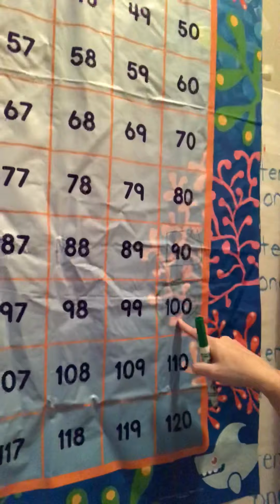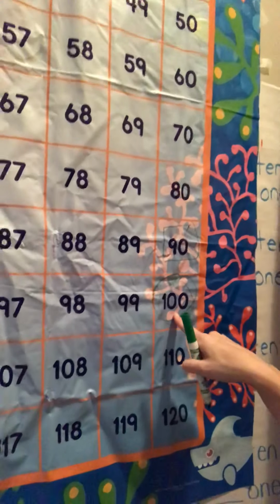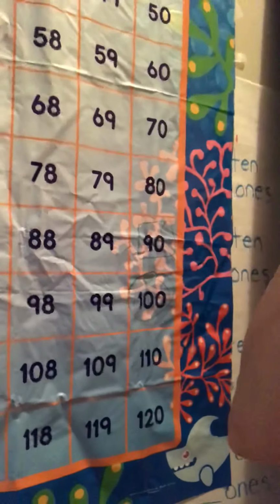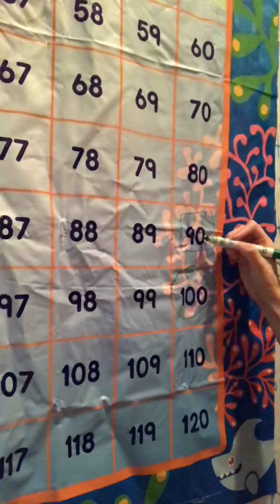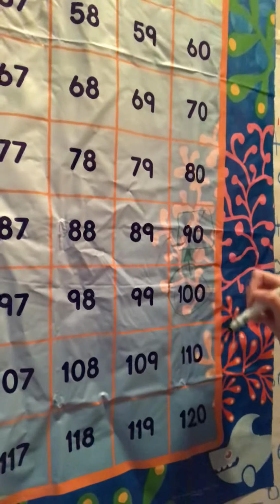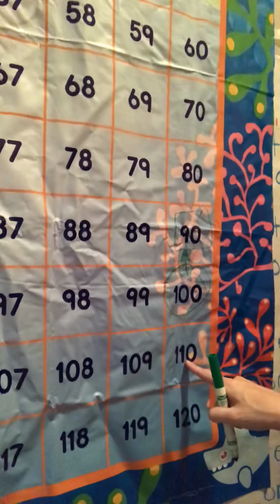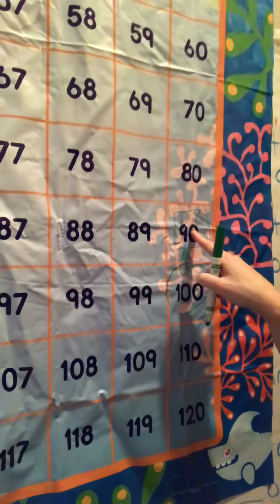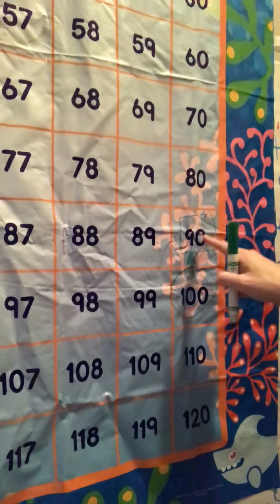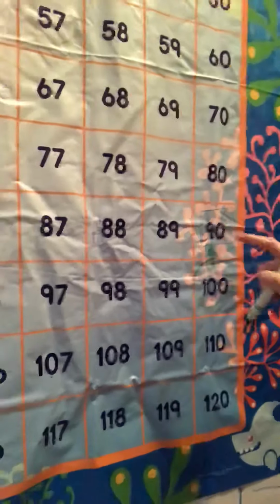So we started here at 100, and when we went back 10, where did we end up? Right, we ended up right above it this time. So instead of going down, we're going to be going up to the box above it to get smaller. So when we have 100, we take 10 away, we get to 90. Awesome, we're going to try another one.